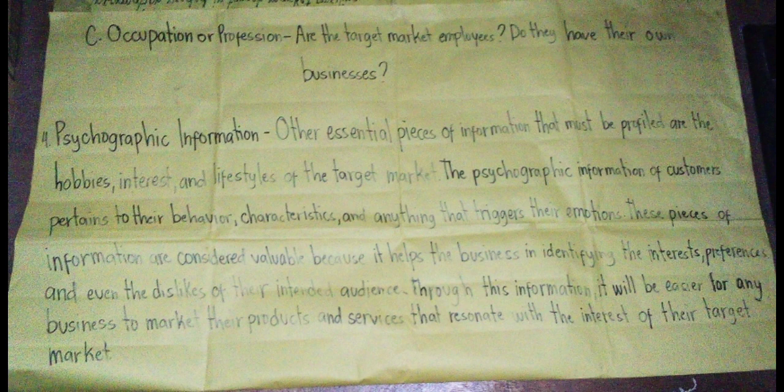Next, we have the occupation or profession. Are the target market employees? Do they have their own business? So, occupation should be measured at a minimum by a set of two standardized questions: one question to collect occupation and one question to collect industry.